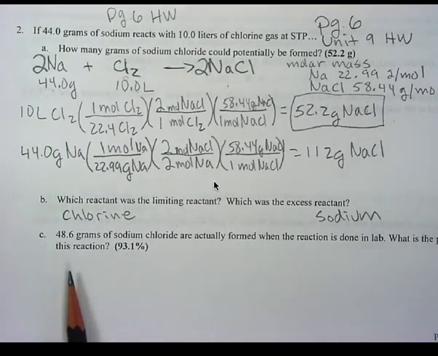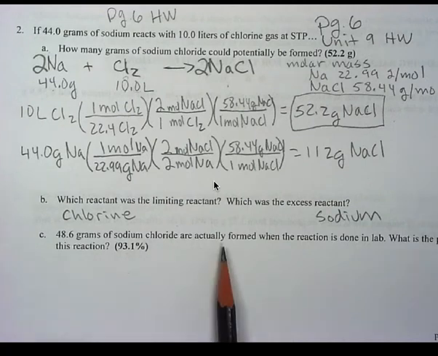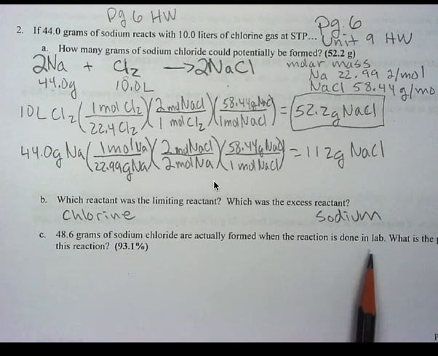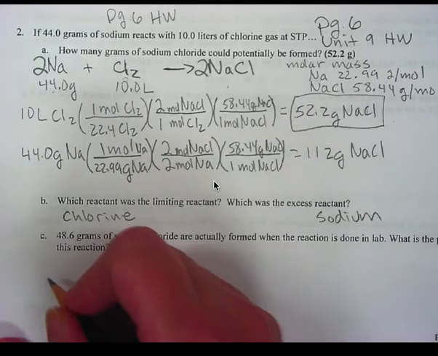Then the final step here takes it one question further. 48.6 grams of sodium chloride are actually formed when the reaction is done in lab. What is the percent yield of this reaction? So I've been talking about recently how we don't always have a perfect 100% yield in chemistry, and certainly most of the time we don't have 100% yield. So we need to use the formula for percent yield.